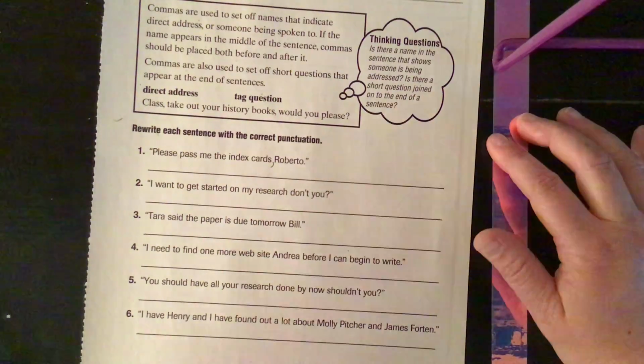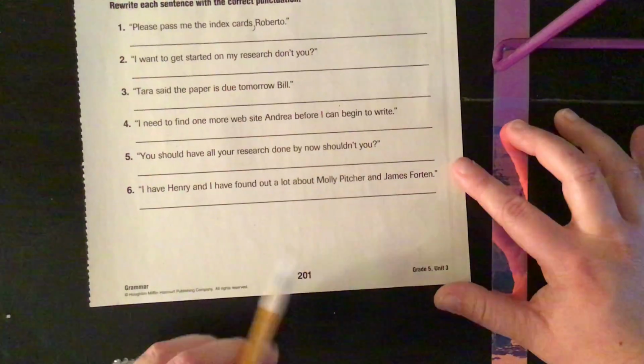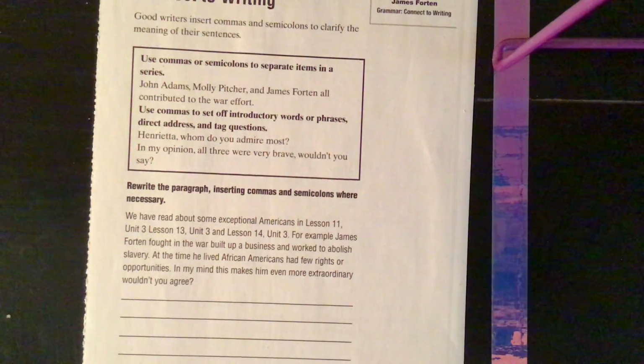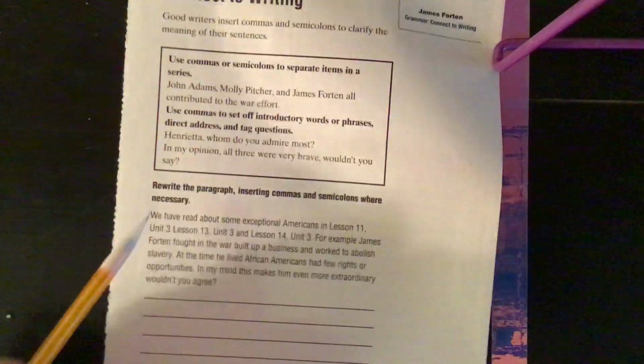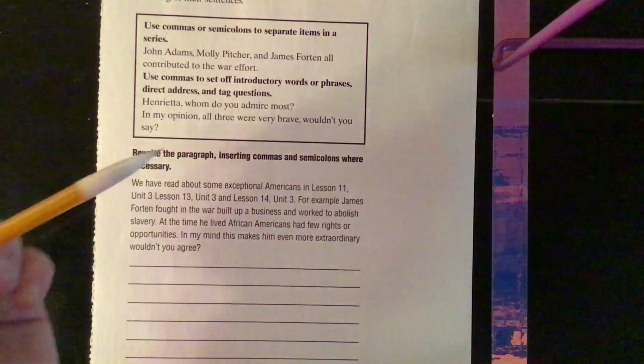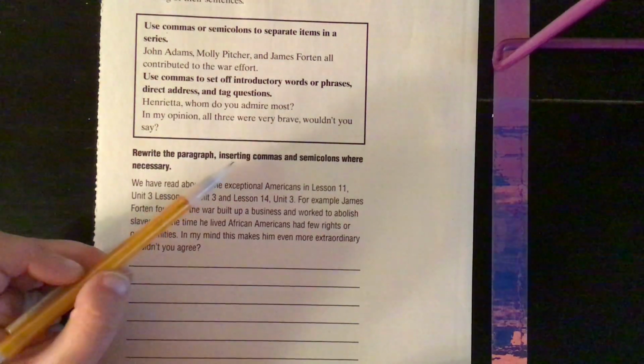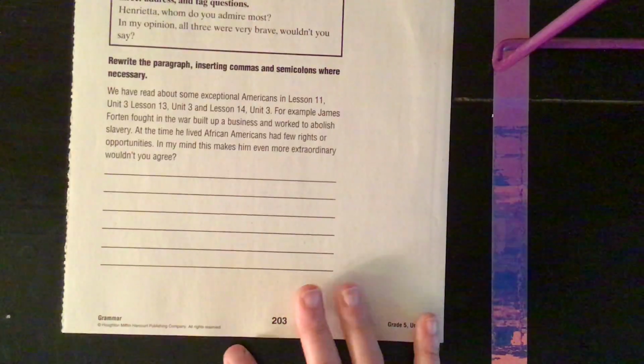So all you're doing is adding in what you need to, and that is page 201. We are not doing page 202. It is a review. So then your next one is page 203. That's a connect writing, and you don't have to rewrite the paragraph if you don't want to. You can just make sure you insert the commas and semicolons where they need to be inserted. And those are your assignments for the week.